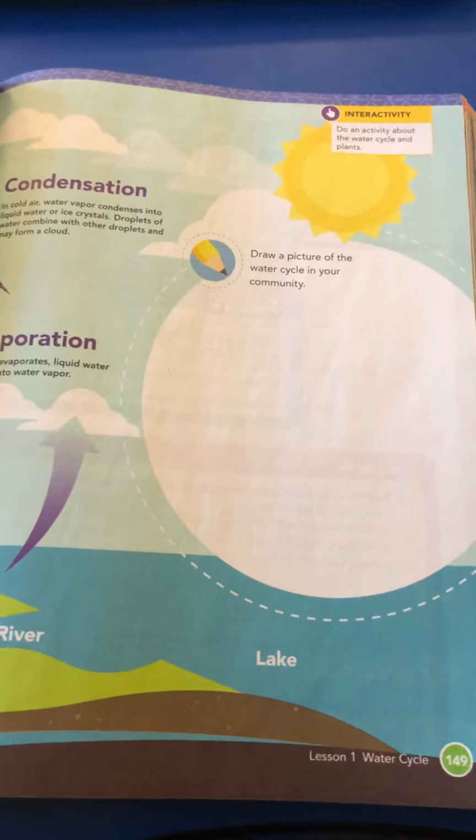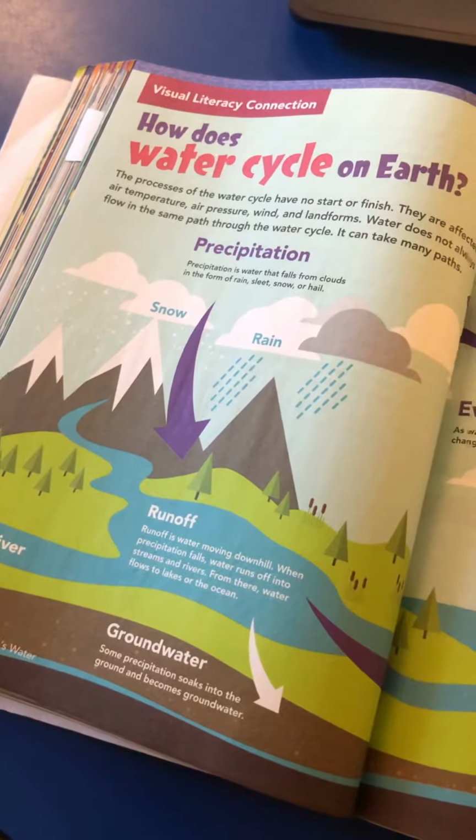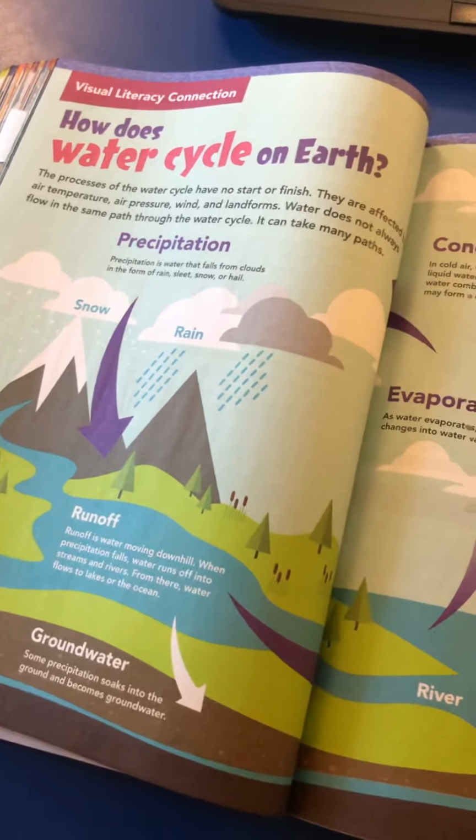Okay, the little activity on this page is draw a picture of the water cycle in your community. Think about where the water comes from in Hill City or Keystone, what happens to it then after it gets to us and we use it.